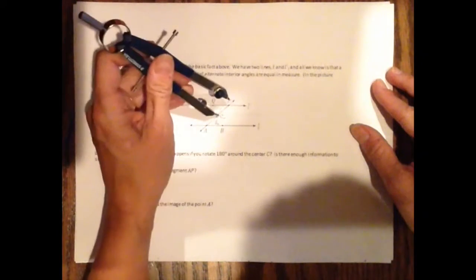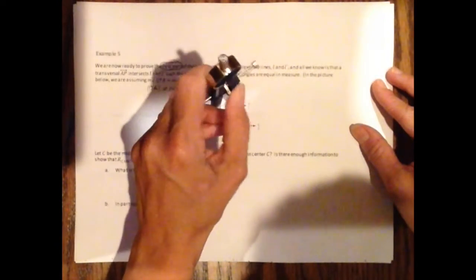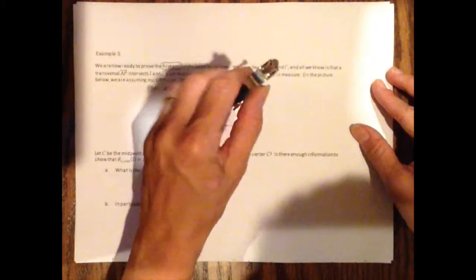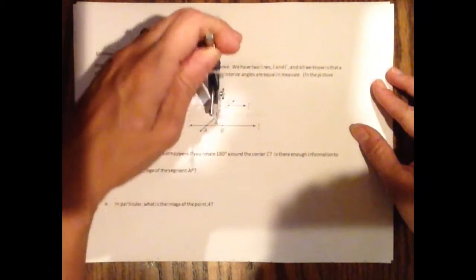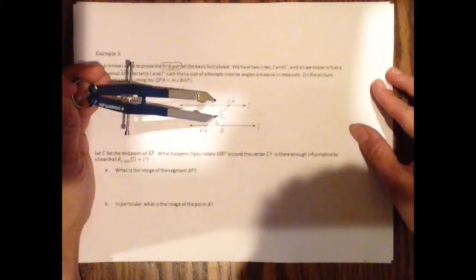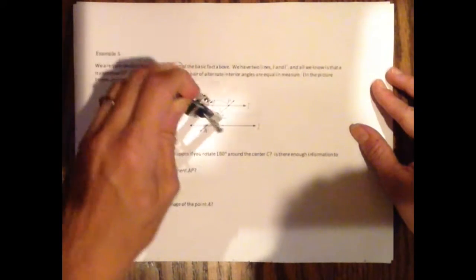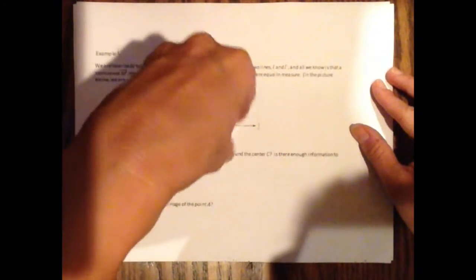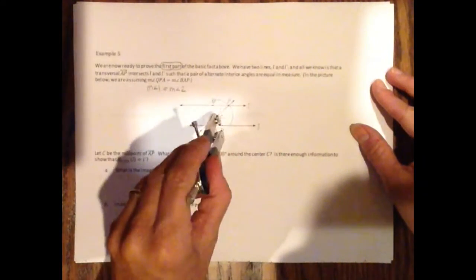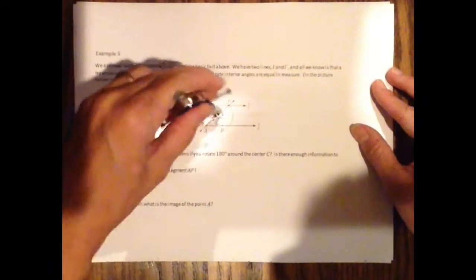Well, let's draw a circle first, and let's see if we can figure it out. There we go. We've crossed through P and A like we should have.